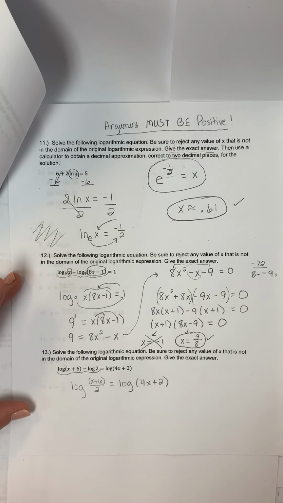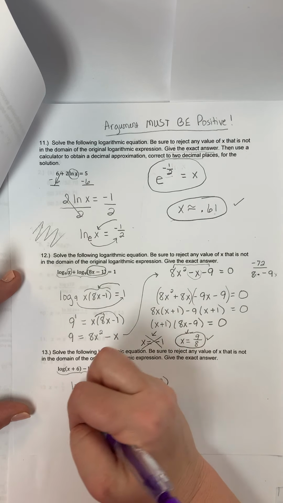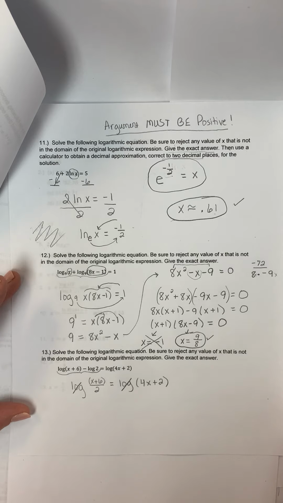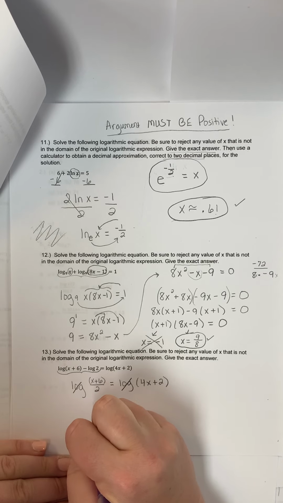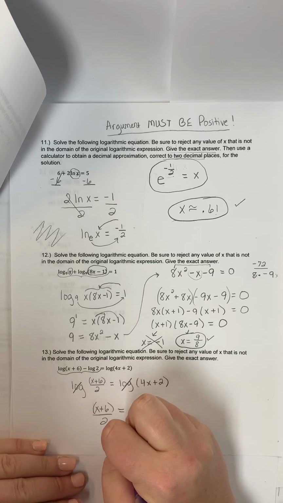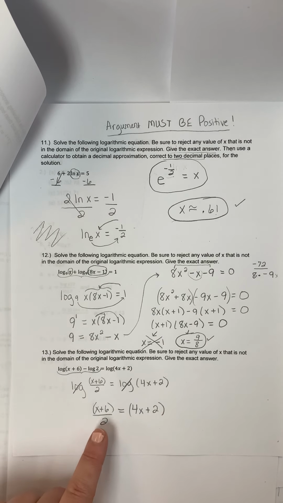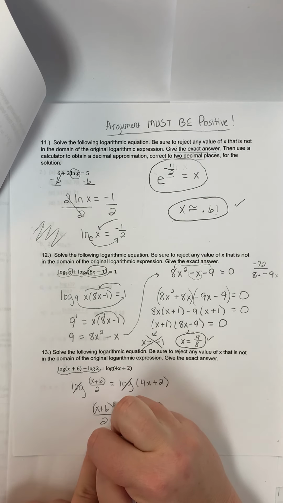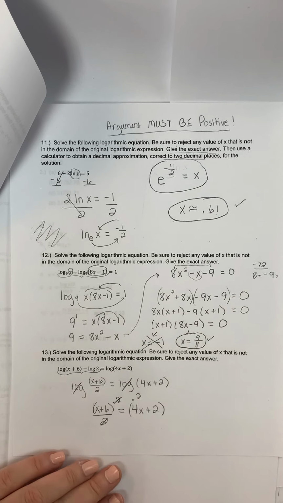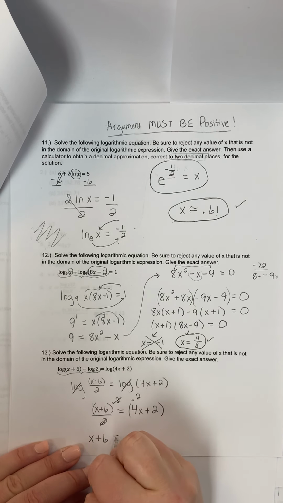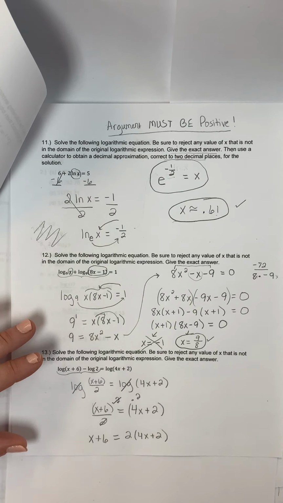Okay. Now, this is great because if I have log equals log, guess what happens to the logs? They cancel. All I'm left with is x plus 6 over 2 equals 4x plus 2. Awesome. Okay, here's my LCD. I want to get rid of this fraction, so I'm going to multiply both sides by 2. This cancels, and I get x plus 6 on the left, and I'm going to get 2 multiplied by that parenthesis on the right.